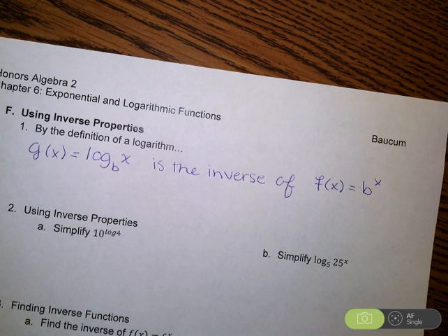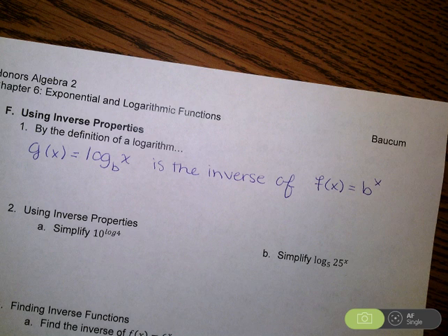That's what we just talked about. The base stays the base. Those are inverses.